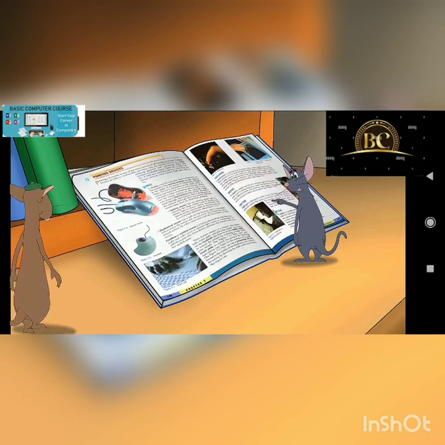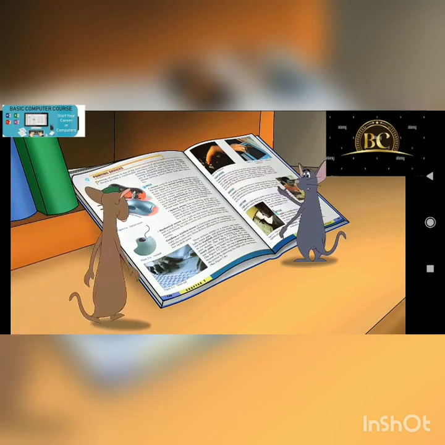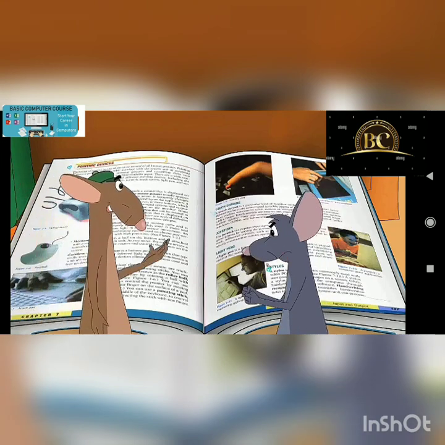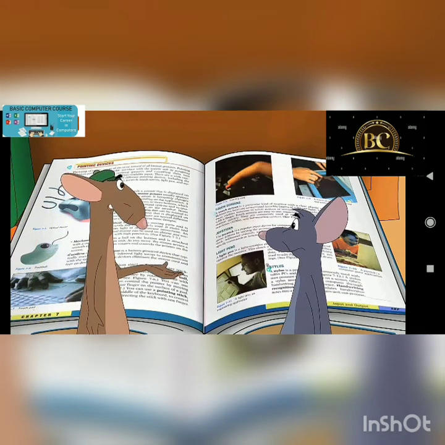Oh, look, the book shows many different kind of mice. And I thought there were only our kind of mice. And of course, those rats. Miri, these mice are all mechanical, so don't worry.